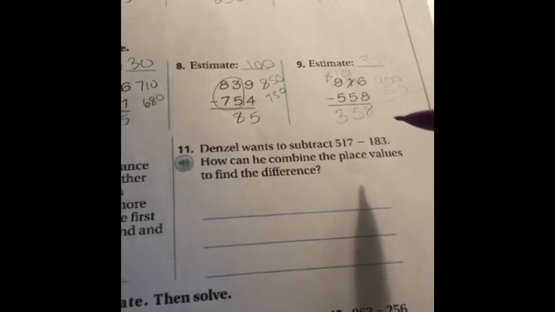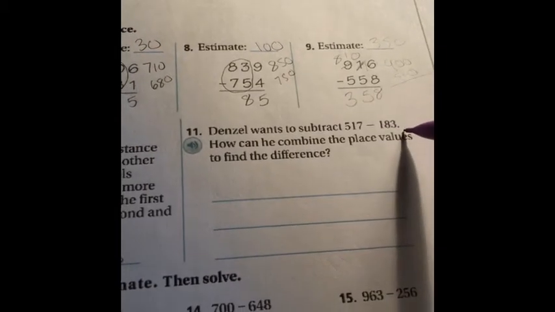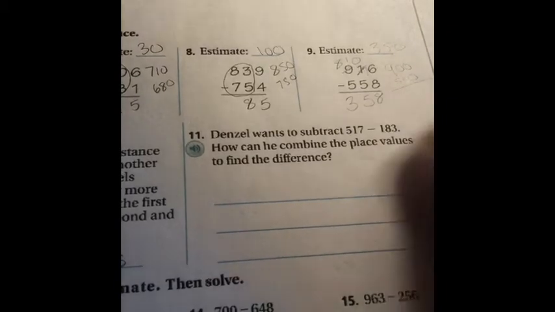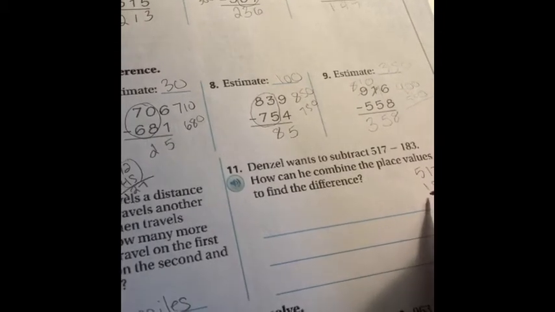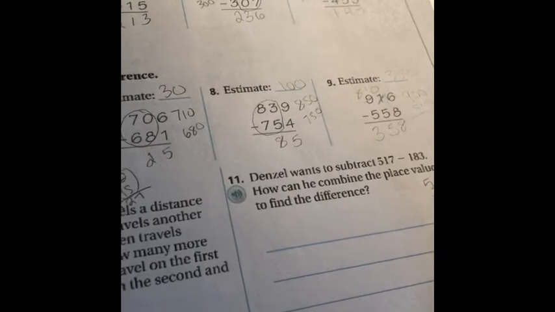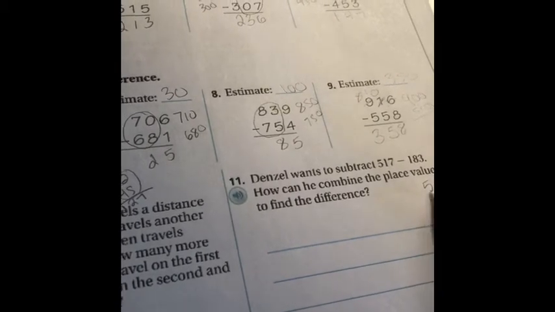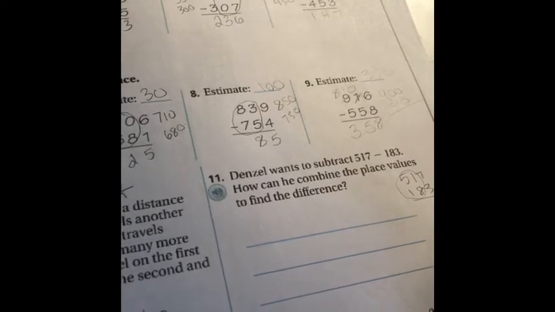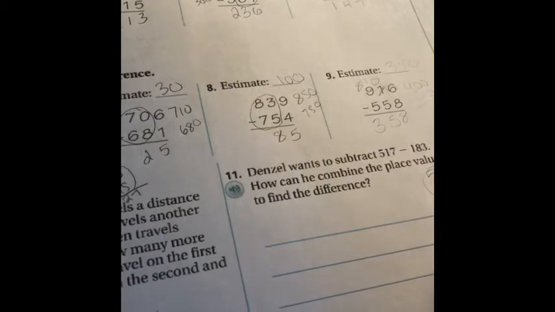Denzel wants to subtract 517 minus 183. How can he combine the place values to find the difference? Again, I do better if I see it vertically. Well, in my opinion, the best way to combine the place values is to look at the tens and hundreds together to find the answer. And you know what? They're not even asking you to find the answer. That's all they wanted to know.